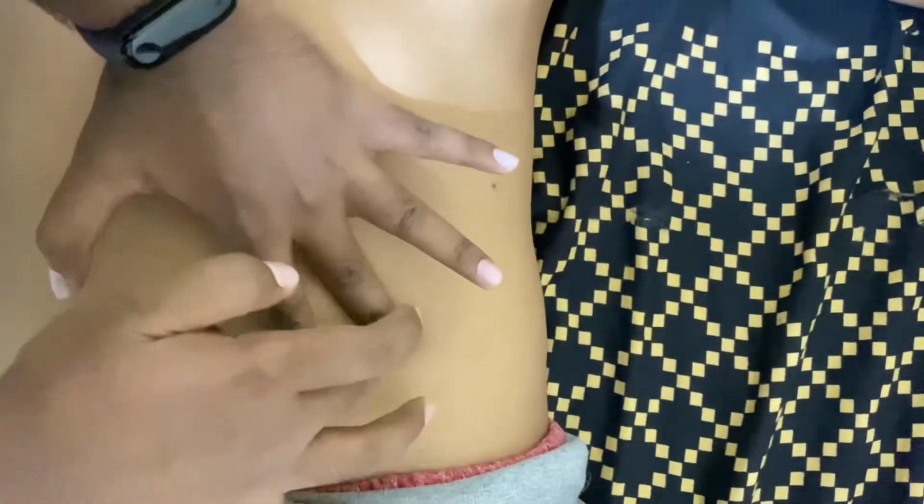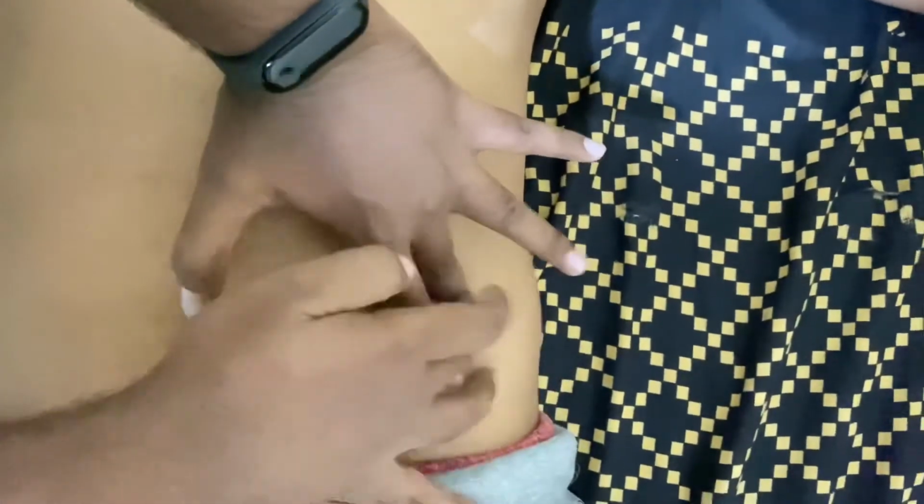In a person without ascites, the border between tympany and dullness usually stays relatively constant.